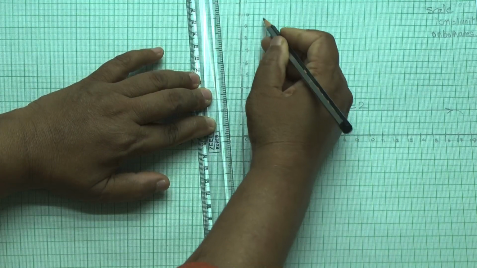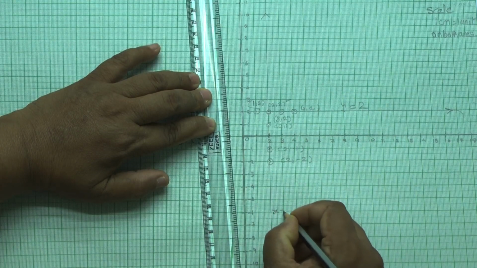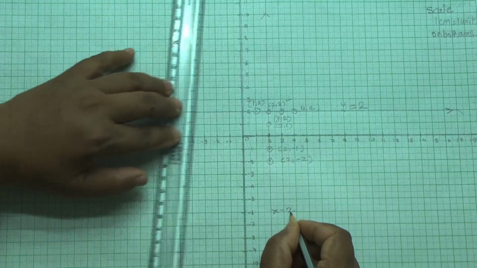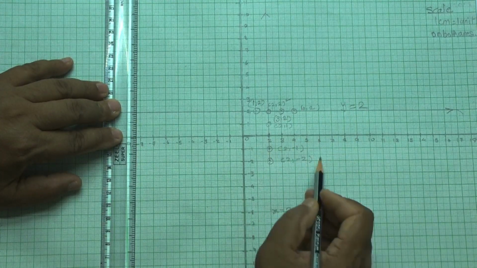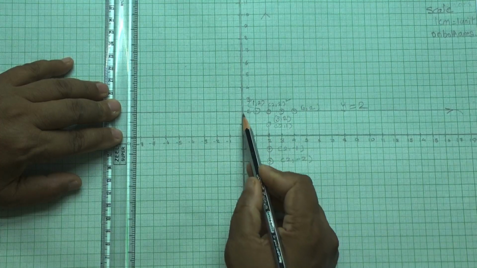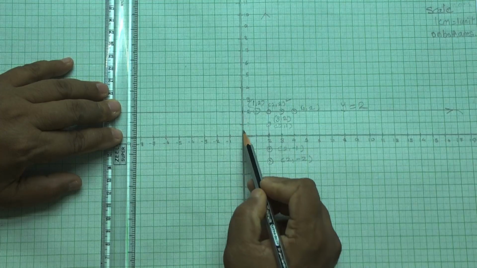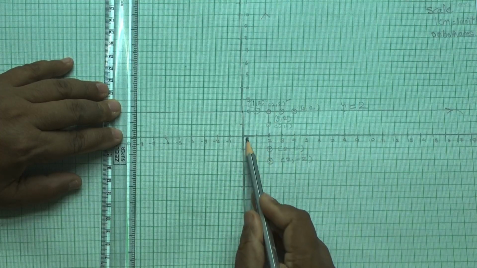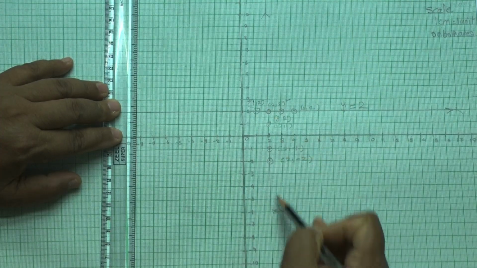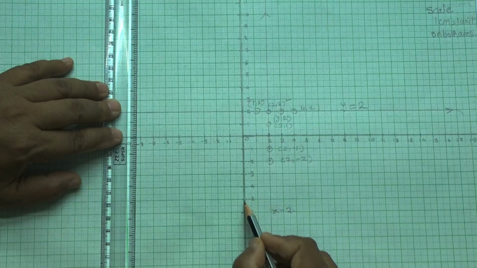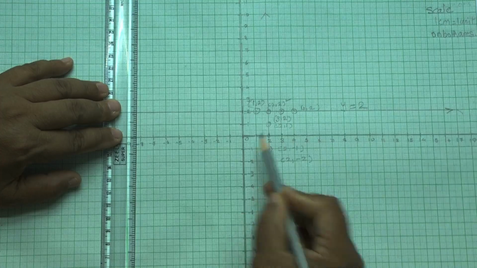Yes, here. And write here x is equal to 2. This line is x is equal to 2 and this line is y is equal to 2. So y is equal to 2 means on 2 the line is here, 2 units, and x is equal to 2 means on 2 the line is here. And x is equal to 2 is parallel to the y axis. y is equal to 2 is parallel to the x axis.